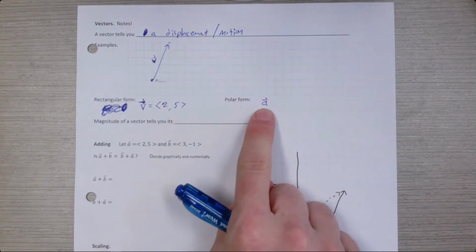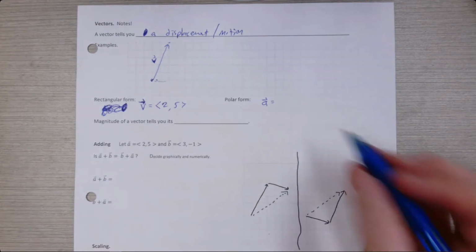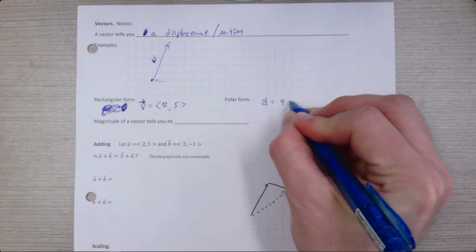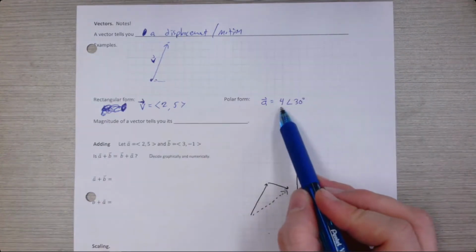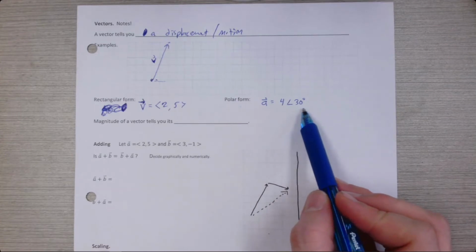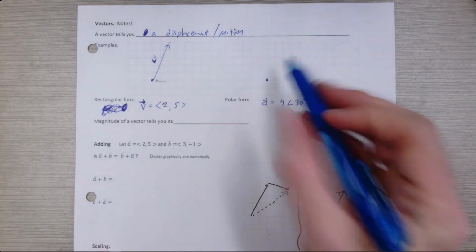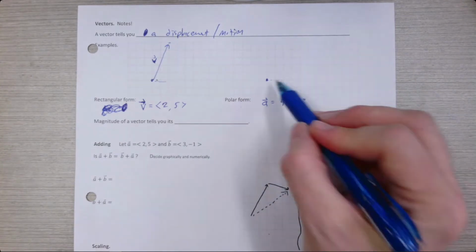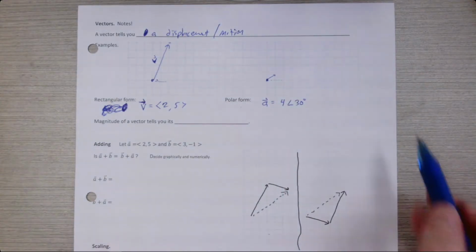So we'll say A with a little arrowhead. But instead of saying how far over, how far up, we'll give it a distance and an angle. So a distance of 4 at an angle of 30 degrees. I'm only going to draw this approximately, but 30 degrees is always relative to the horizontal. So 30 degrees is about that direction.